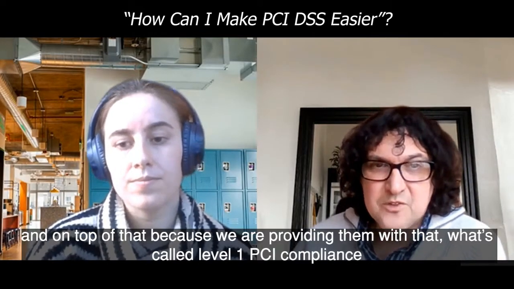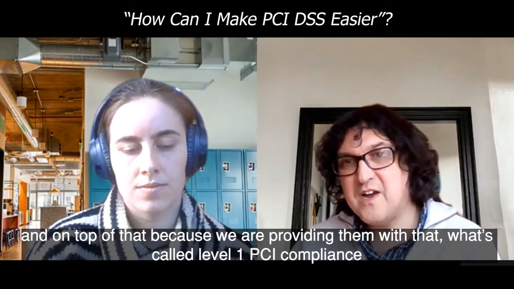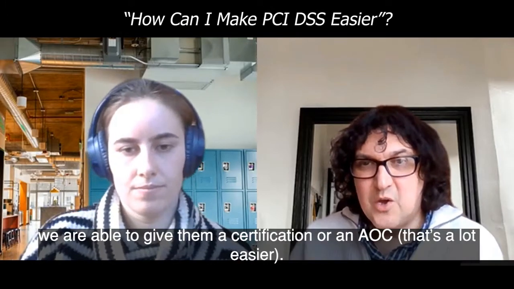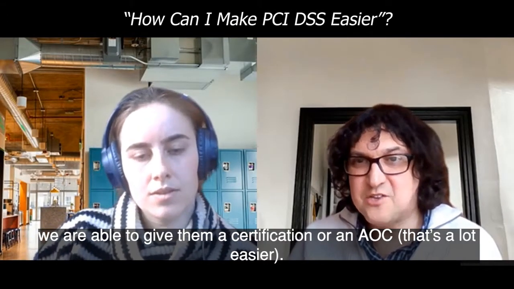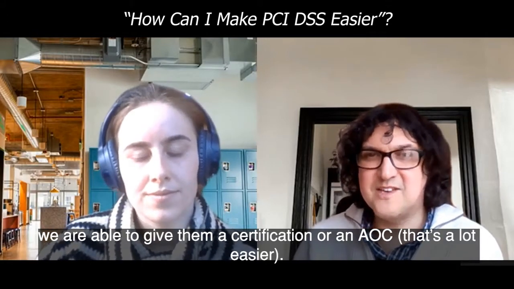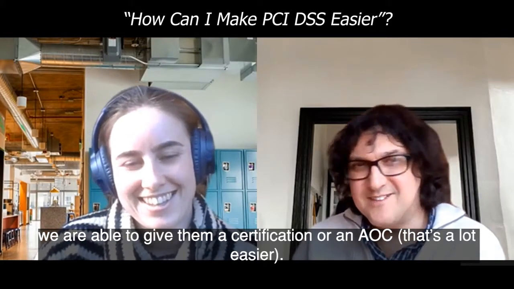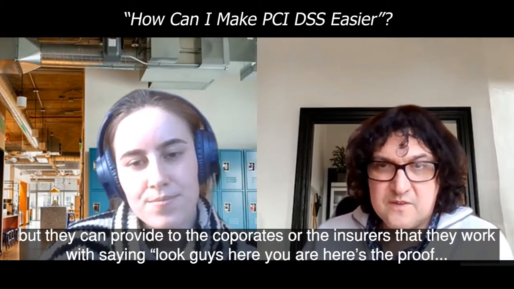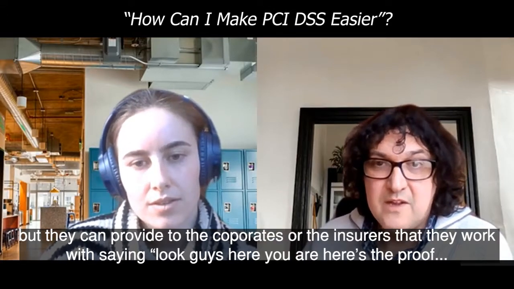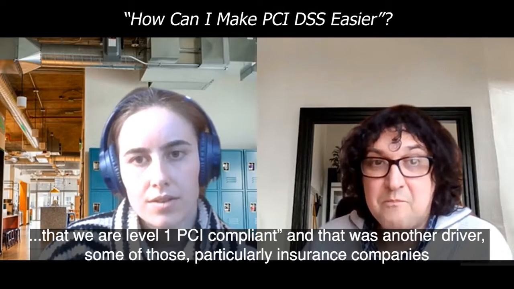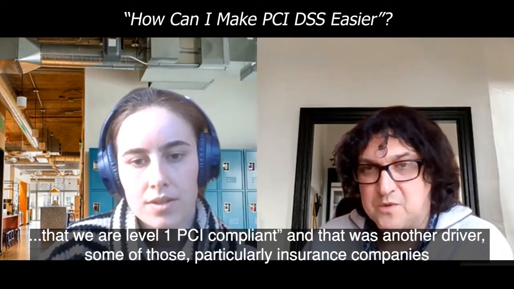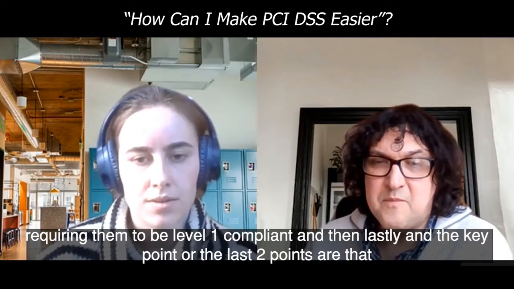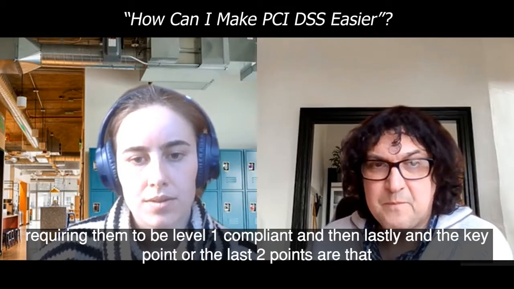And on top of that, because we are providing them with what's called level 1 PCI compliance, we are able to give them an attestation of compliance, or an AOC. I always get tongue-tied about that. That they can provide to the corporates or to the insurers that they work with, saying, look, guys, here you are. Here's the proof that we are level 1 PCI compliant. And that was another driver. Some of those, particularly insurance companies, were requiring them to be level 1 compliant.